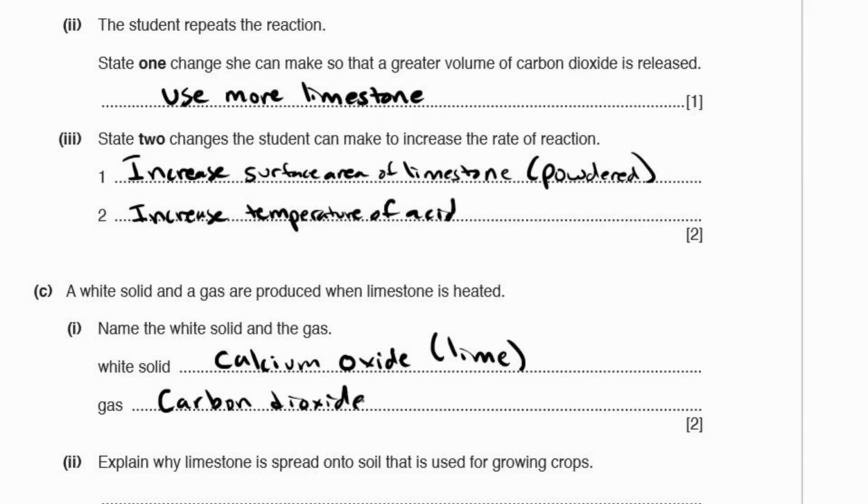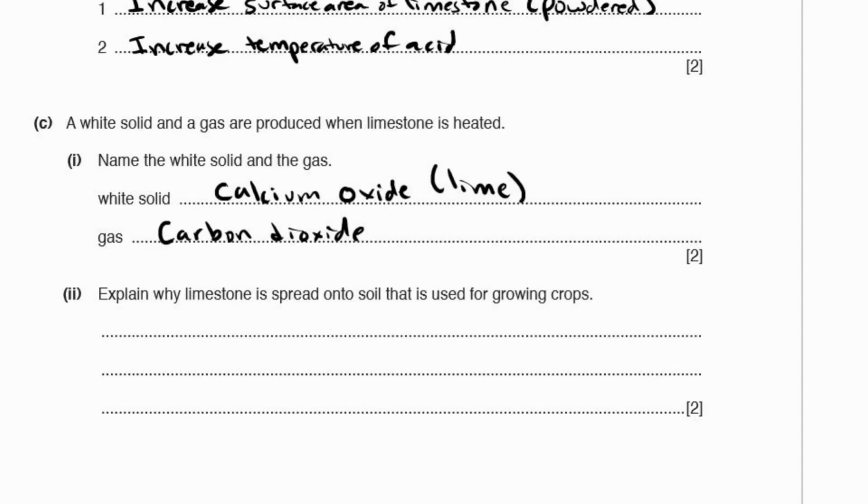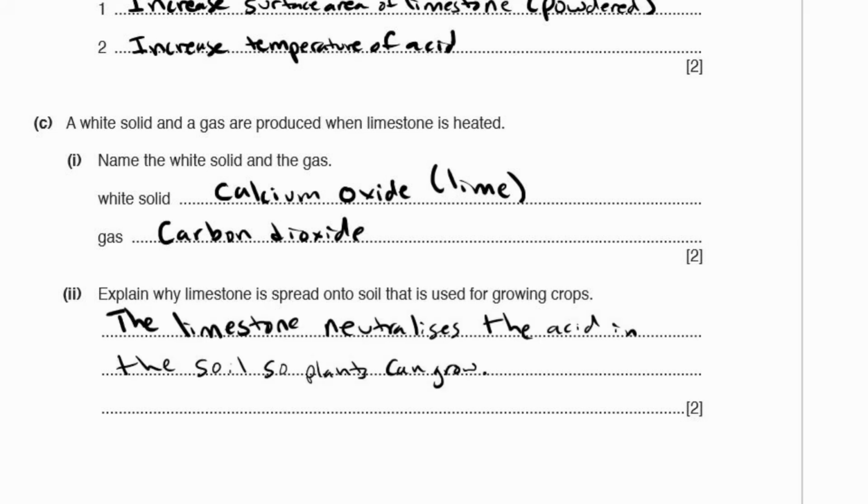All right, good. And finally, for this question, explain why limestone is spread onto soil that is used for growing crops. Well, plants don't grow very well if the soil is very acidic, so you need to neutralize it. So the limestone neutralizes the acid in the soil so that plants can grow.